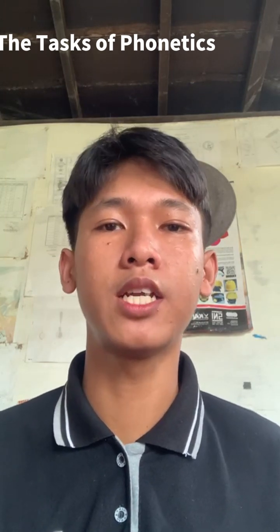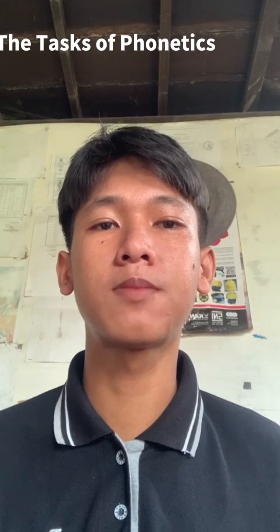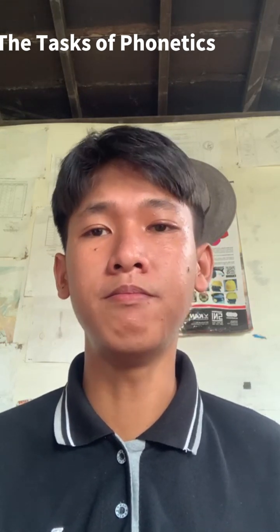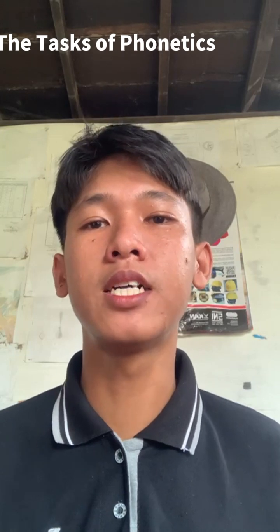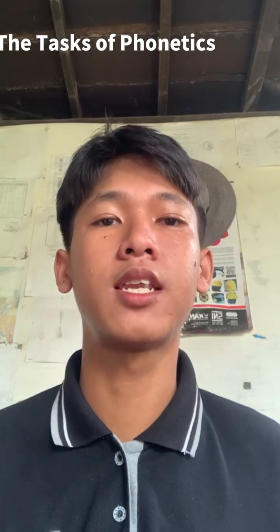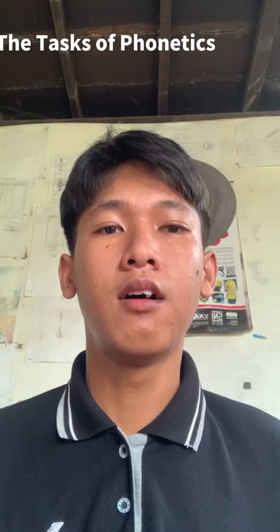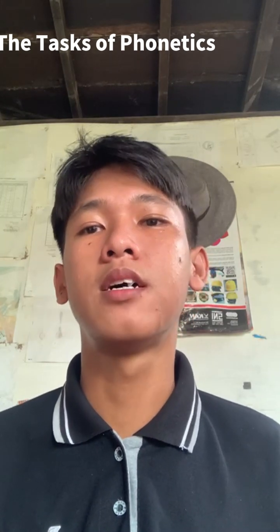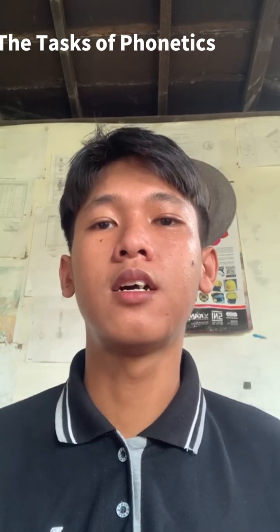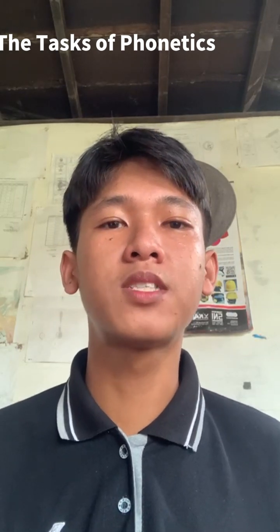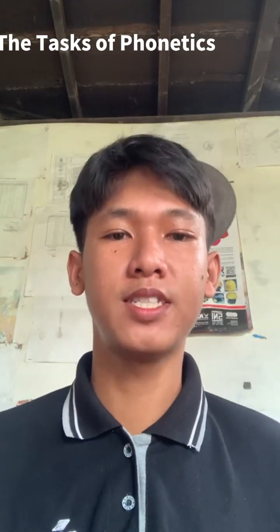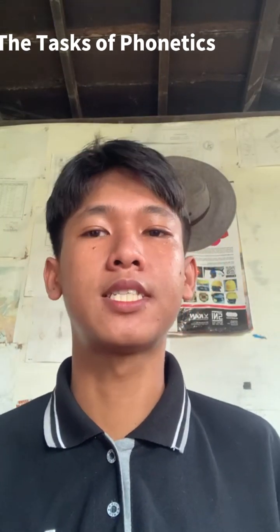Manner of articulation, how the air passes, such as plosive, a complete stop then release like B. Fricative, a narrow passage creating friction like F. Or nasal, air passing through the nose like M. The third is voicing, whether the vocal cords vibrate or not. For example, B is voiced while P is voiceless.